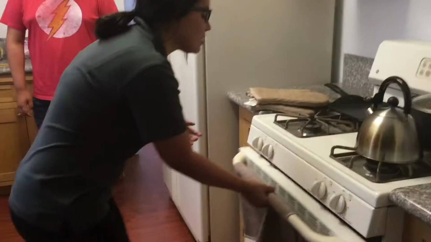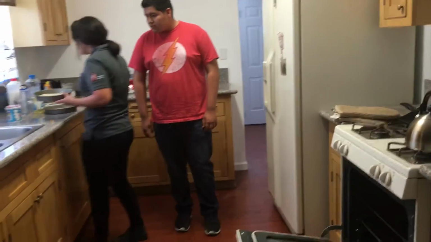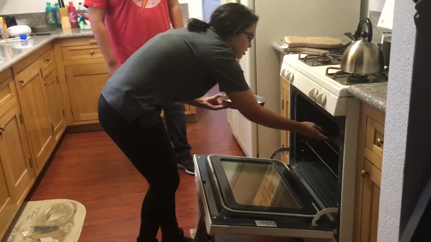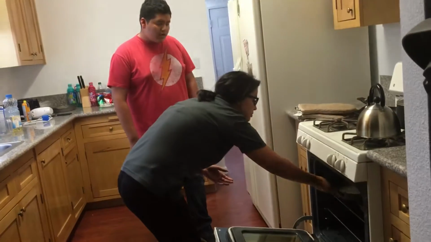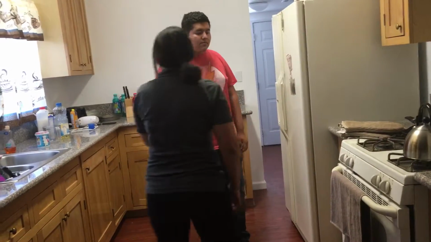Yep. And now we're going to put both of these inside the oven, which is preheated to 350 degrees, because there's no way you're going to cook anything on like 72 degrees. 350 degrees Fahrenheit, right? Yep. Not Celsius or Kelvin, or we would be burning.